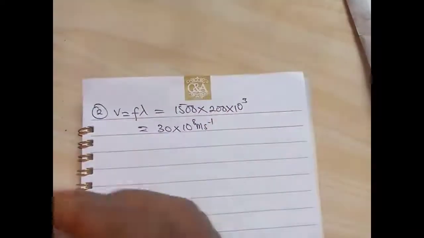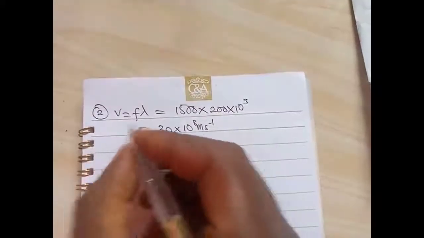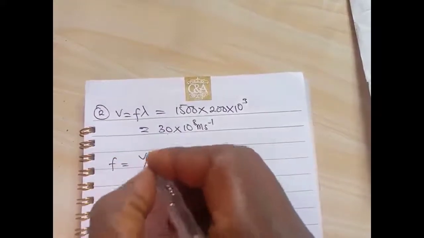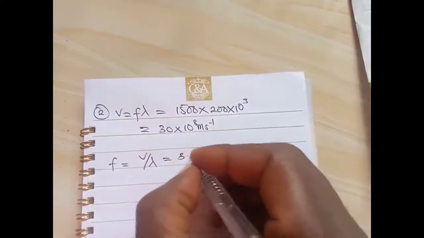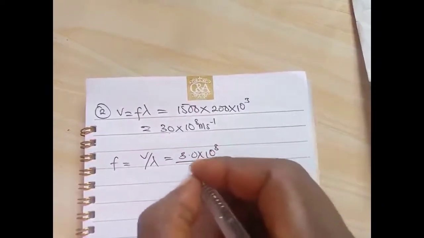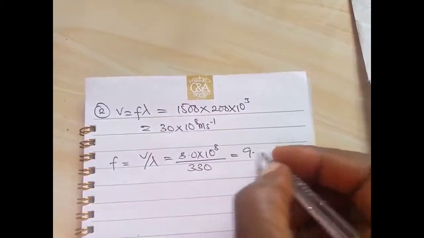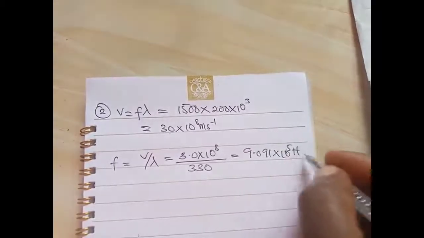The next one asks for the frequency when it is operating. Okay, so we'll make f the subject of the formula. f is equal to v over lambda, which is equal to 3.0 times 10 raised to power 8 over 330, which gives us 9.091 times 10 raised to power 5 Hz.